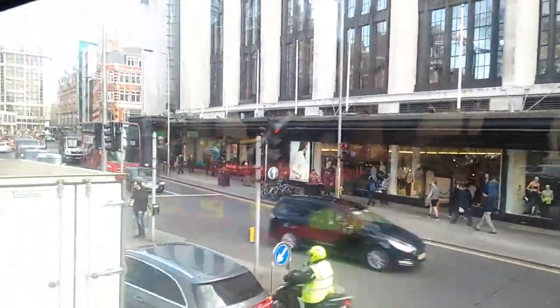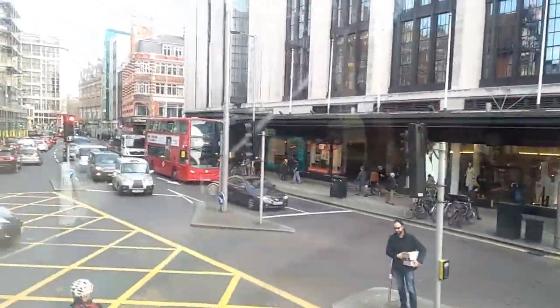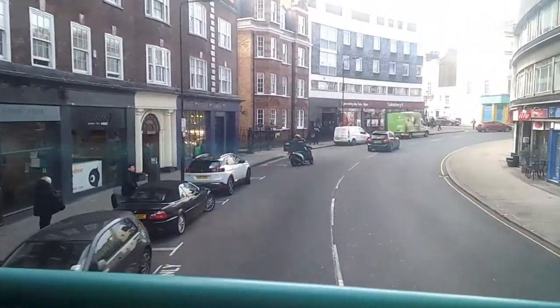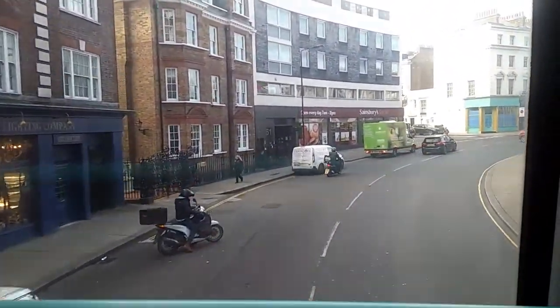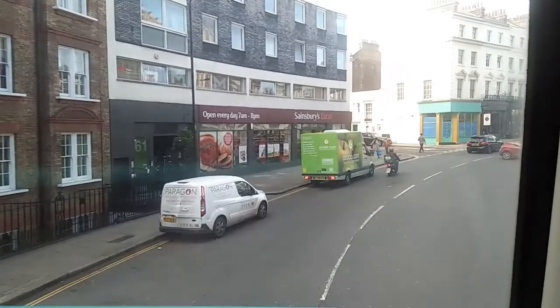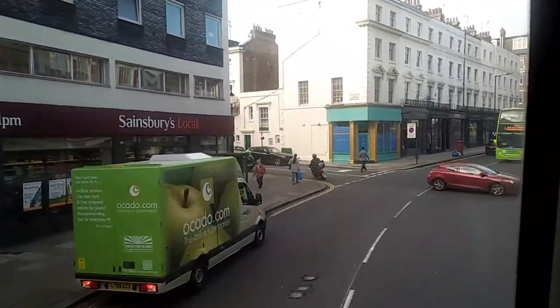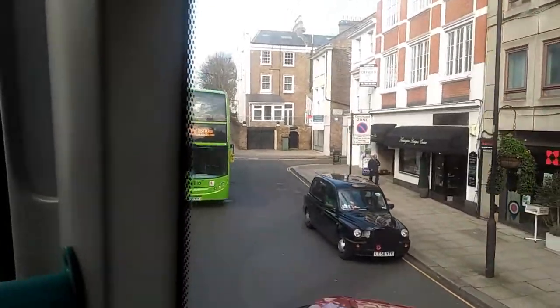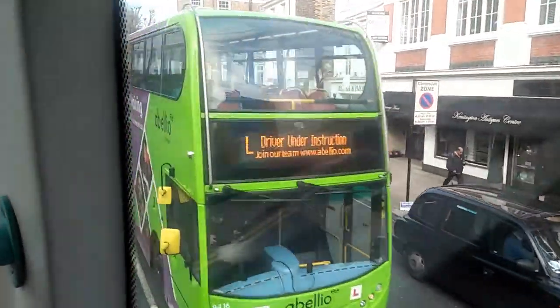So we're going to do a left here, head towards Notting Hill Gate. If we had gone straight on, we would have gone on to South Kensington, Hyde Park Corner. Very much into the centre of London. But we're sort of missing all that out. There's a learner bus there.